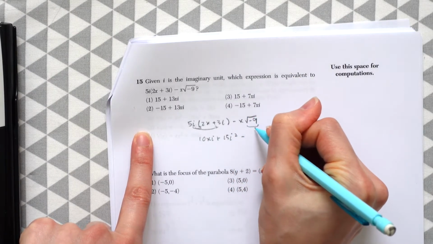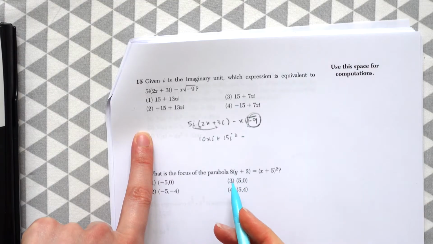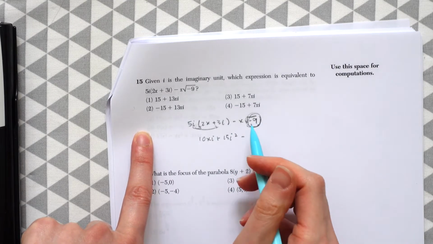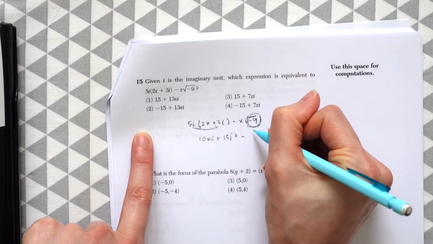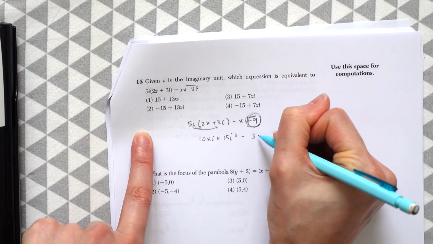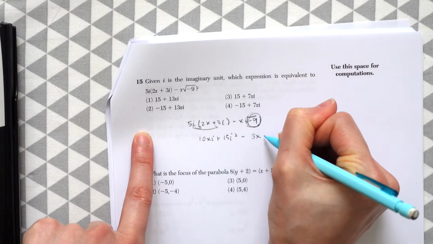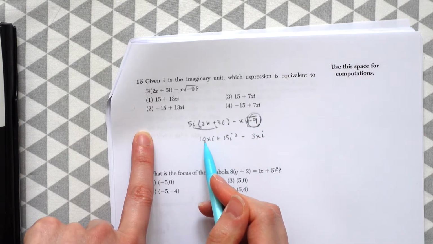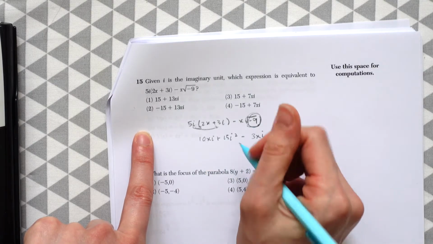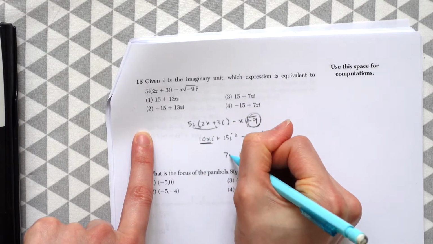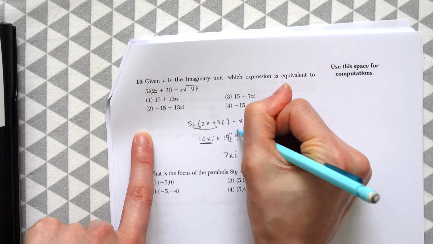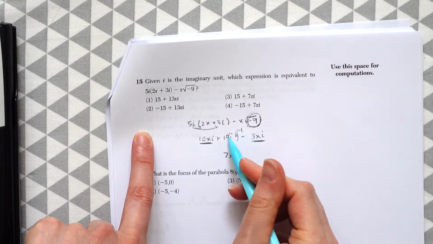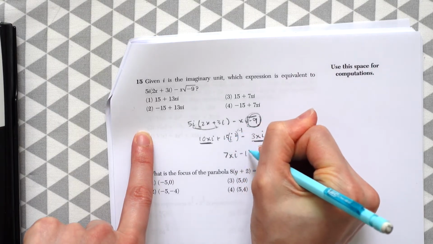We're never allowed to have a negative under a radical. So to deal with that, when that happens, we take the square root of this and attach an i to it. So this radical -9 will become 3i. And since it's next to an x, it's going to become 3xi. We can combine like terms, 10xi minus 3xi. That will give us 7xi. And then this i squared is actually equal to -1. So this is going to become -1 times 15, which will give us -15.